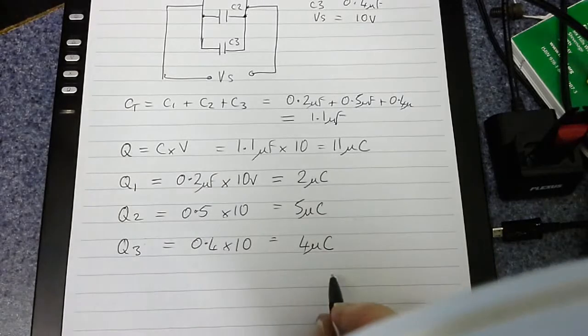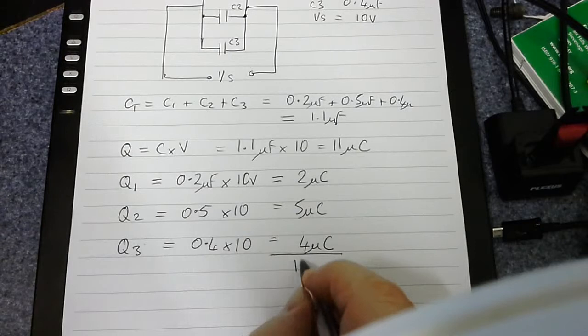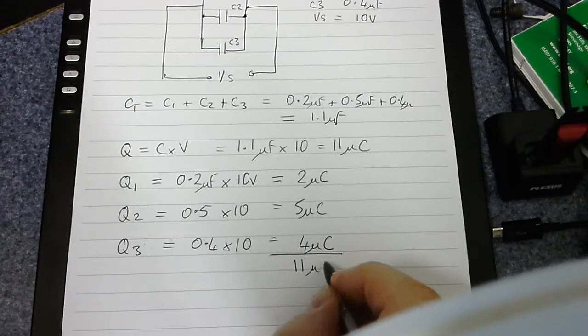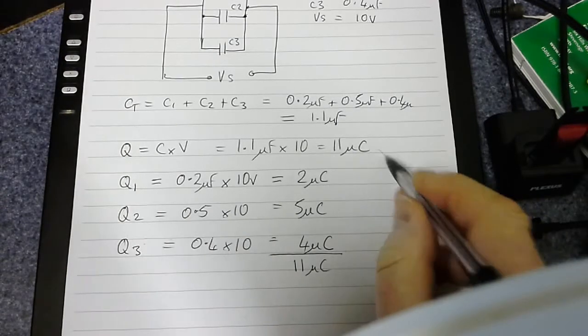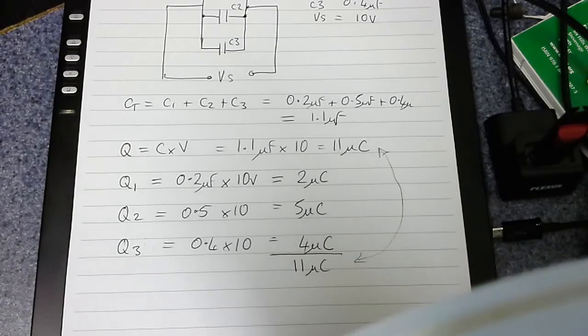So the total circuit charge can be calculated there by just adding them together, and that would be 11 microcoulombs, and that figures because we have 11 calculated above using the total capacitance and total voltage of the circuit.